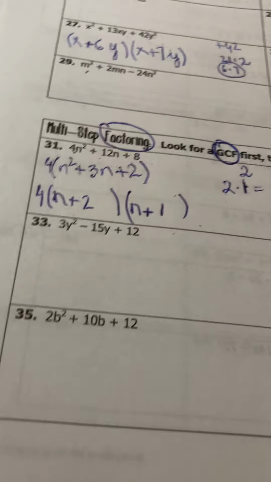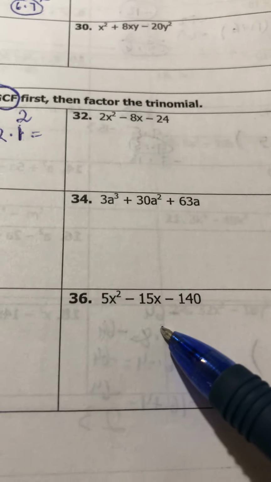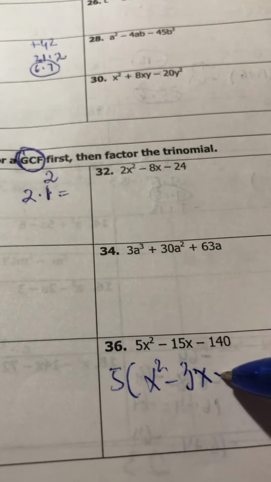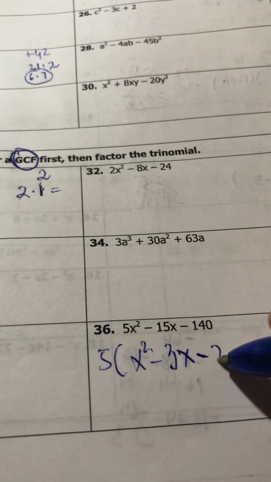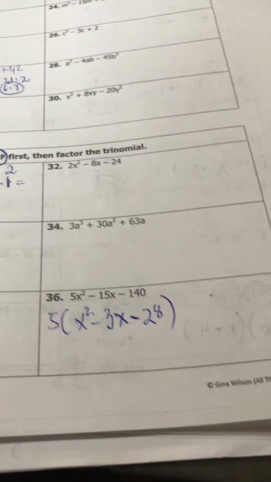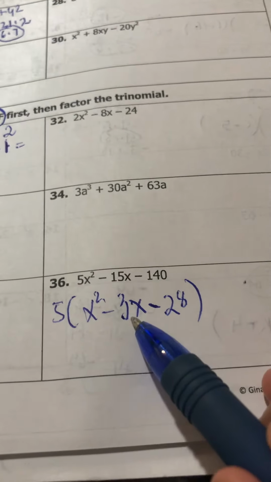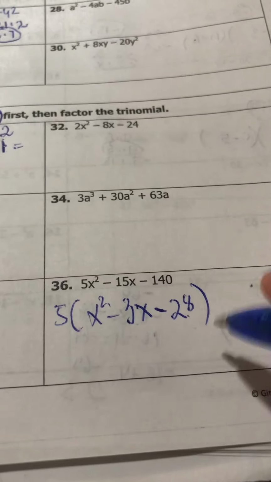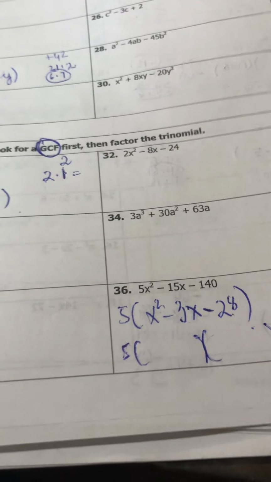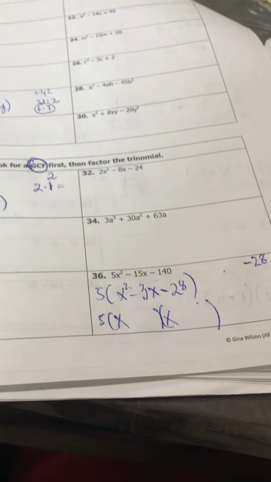Let's do one more. This one. Let's factor out 5 here because I can see 5 is a greatest common factor. I get x squared minus 3x minus 28, right? Now let's look, this is the x squared, this is the x term, this is the constant term. We should have two binomials. 5 should be in front, don't skip 5. This should be x, this should be x. Now, negative 28: two numbers that multiply to give me negative 28, and when I add give me negative 3.